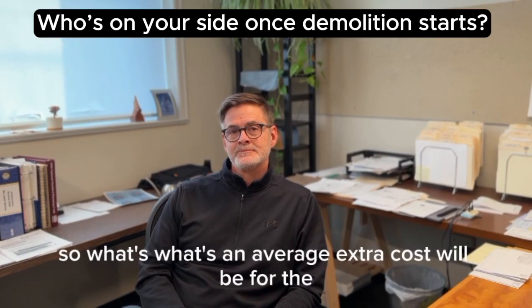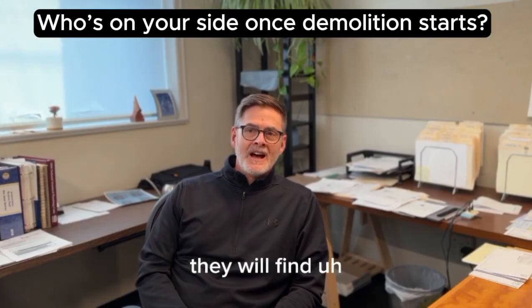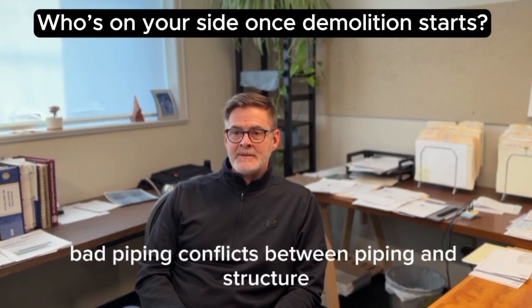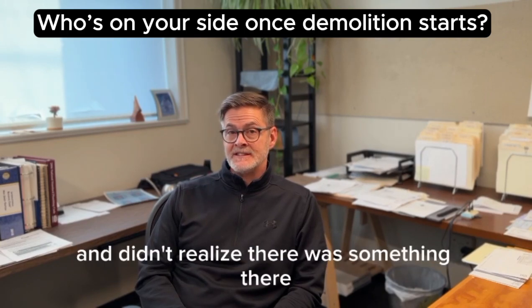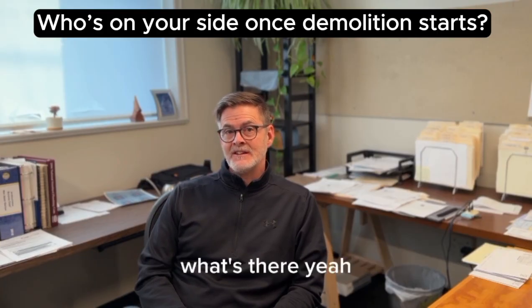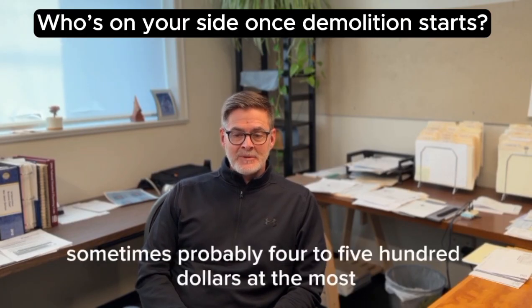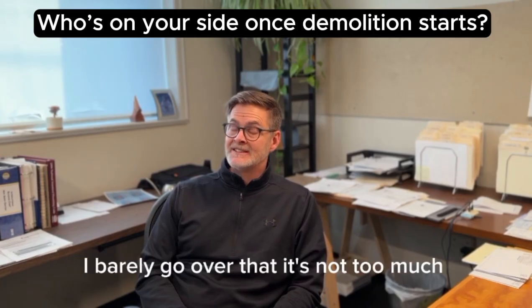So what's an average extra cost for the families? Just a rough idea of the surprises they usually find. The surprises that are found are structural damage, bad piping, conflicts between piping and structure, where you're trying to open up a wall and didn't realize there was something there. That doesn't happen a lot. Usually we can minimize that by figuring out what's there. So sometimes probably $400 to $500 at the most. I rarely go over that. It's not too much. Oh wow.